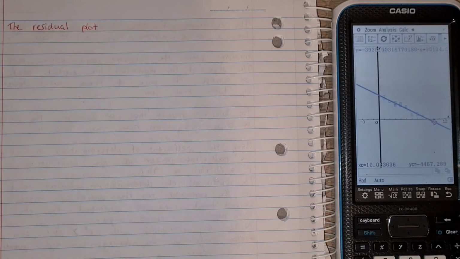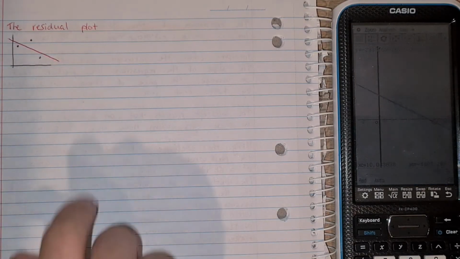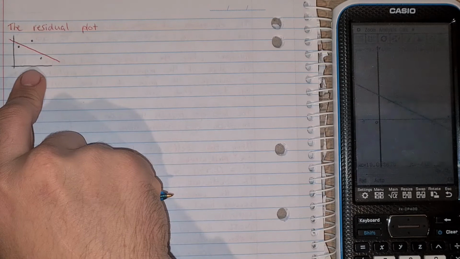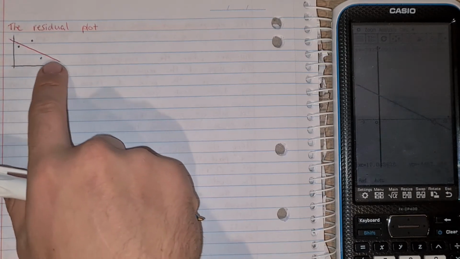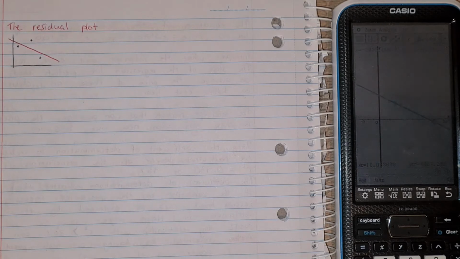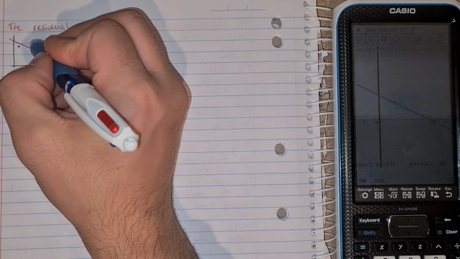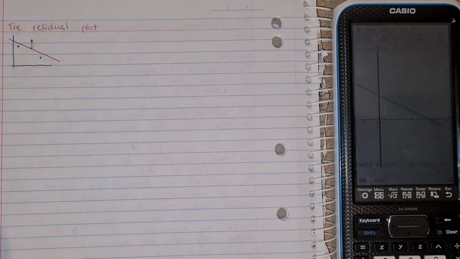The final step in our regression analysis is the residual plot. Now we spoke about residuals back in chapter 4a. Now to jog our memories, I've drawn a very, very basic scatter plot here with a least squares regression line. The value of the residual is the distance from the actual value to the predicted value.